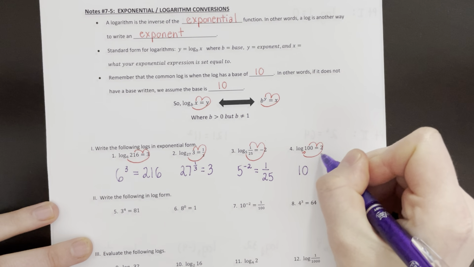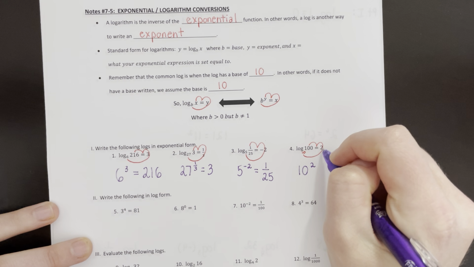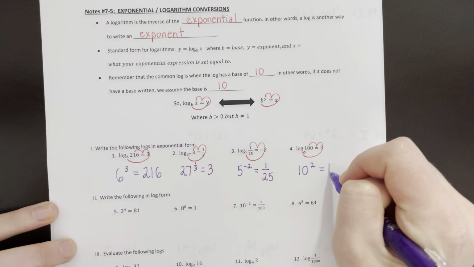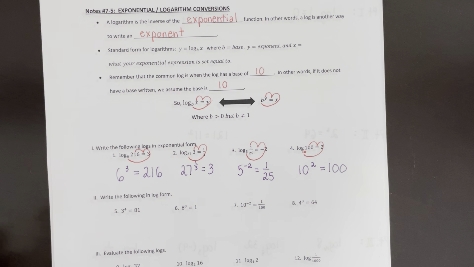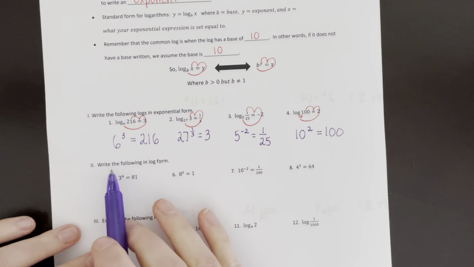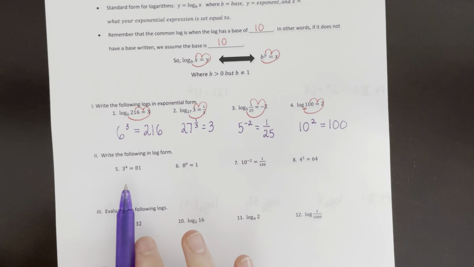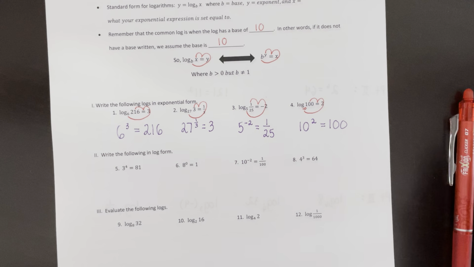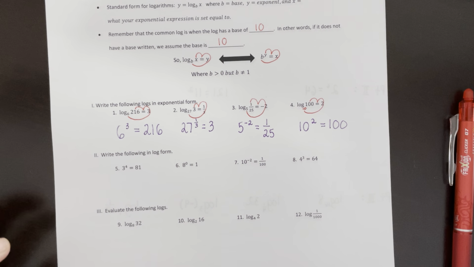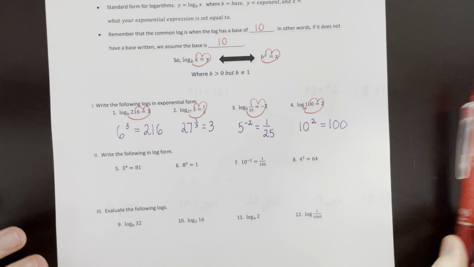So 10 to the second equals 100, and that is true. That is a true statement. Now, unfortunately, when we're doing part 2, when we're writing in log form, there's not a way to check it unless you use your calculator, which this lesson is a no calculator lesson. So you just need to really make sure that you're doing it right, okay?